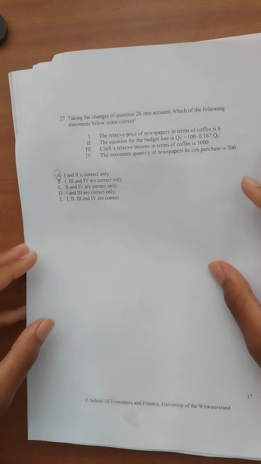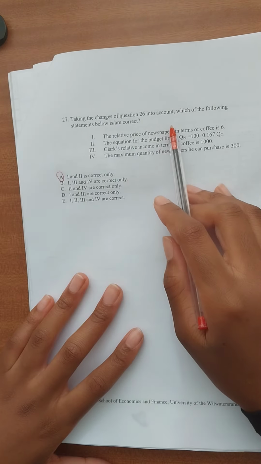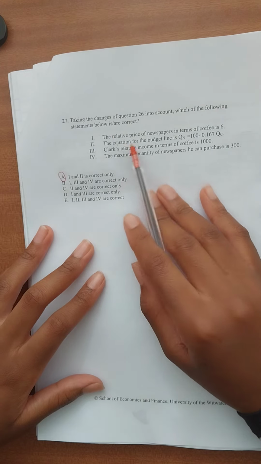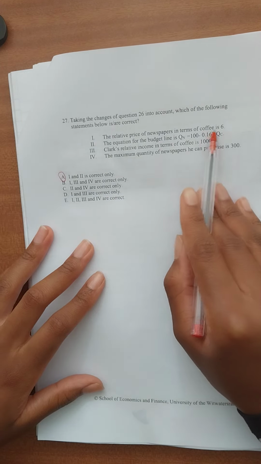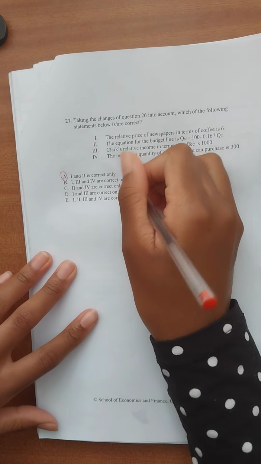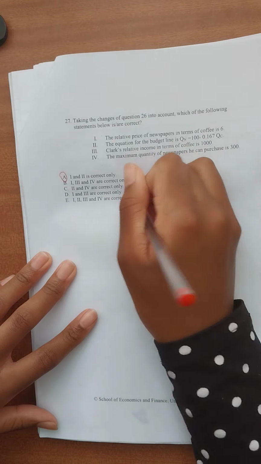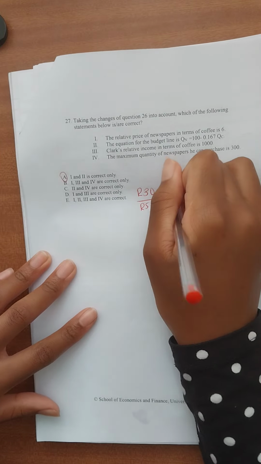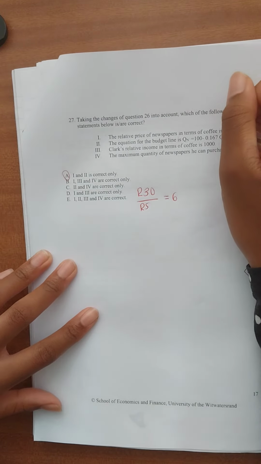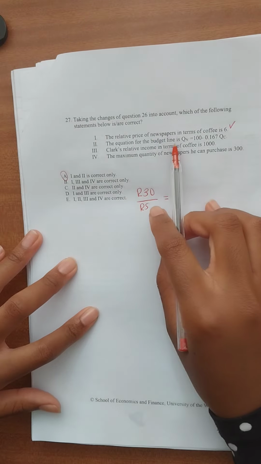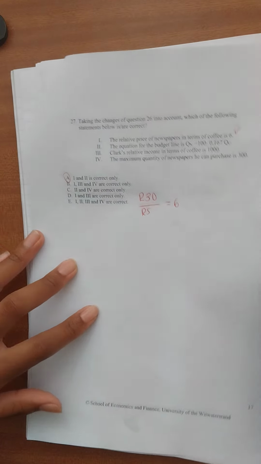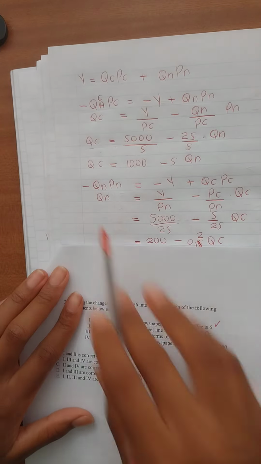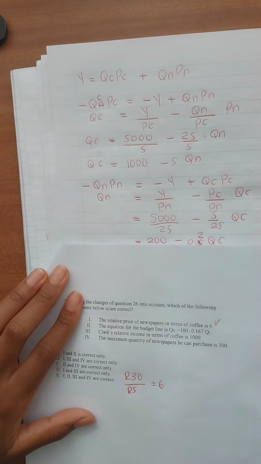Number 27, taking the changes of question 26 into account, which of the statements below is or are correct? So the relative price of newspapers in terms of coffee is 6. The new price of newspapers is 30 over the price of coffee, which was 5. 30 divided by 5 is 6. So the first answer is correct. And then the equation of the budget line is Qn, the new budget line. So they want it in terms of Qn. We already rearranged Qn, so you use this formula.